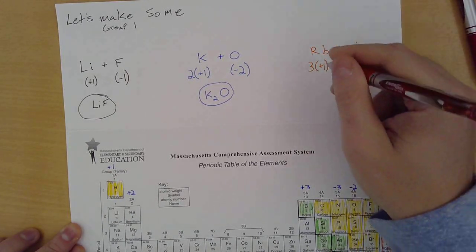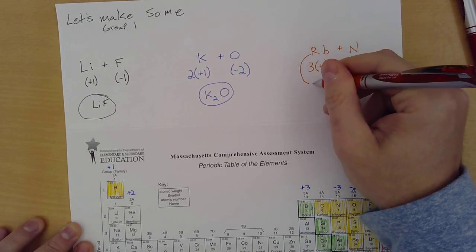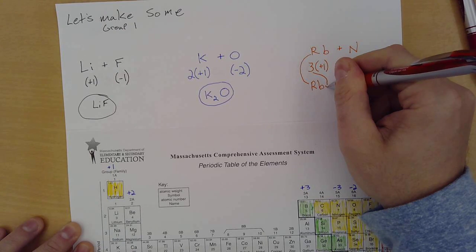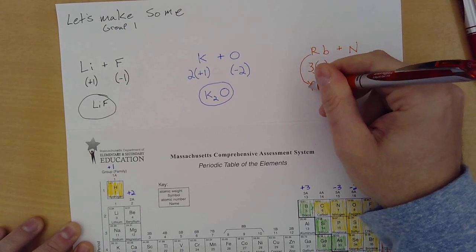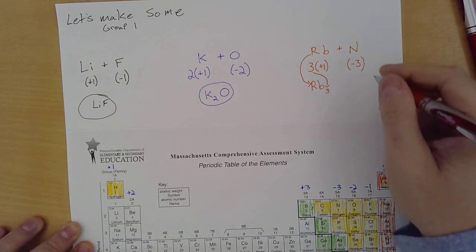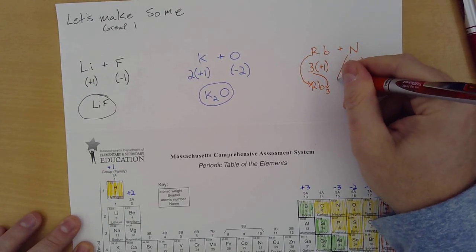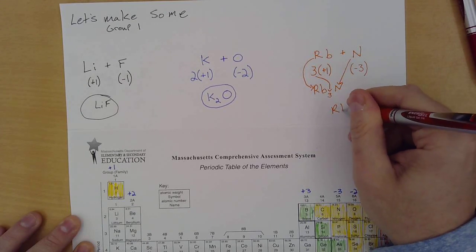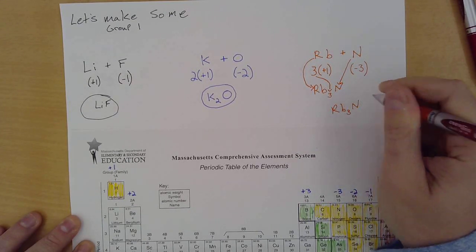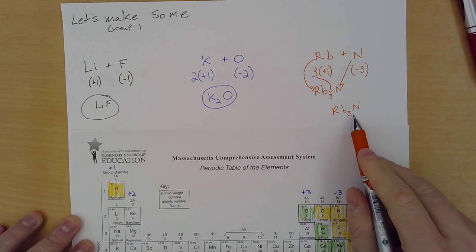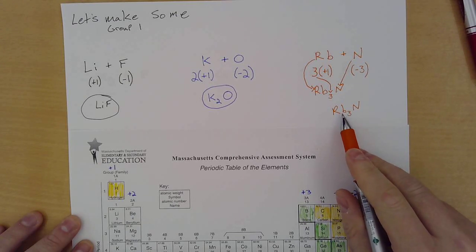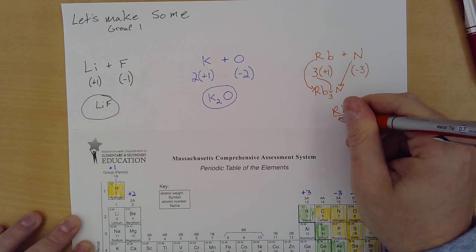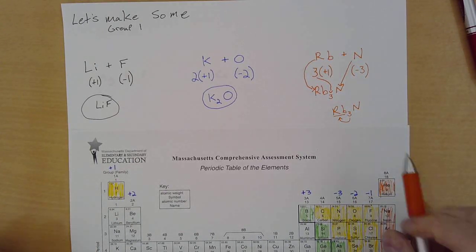So same thing. I'm going to bring down this Rb. I'm going to place this 3 right here. That's the subscript, right? And then I'm going to bring my N down, right? So we end up with that Rb3N. So it's important that the subscript is always talking about the one in front of it. So if you think about it, I always like to do this just to double check. It's right in front.